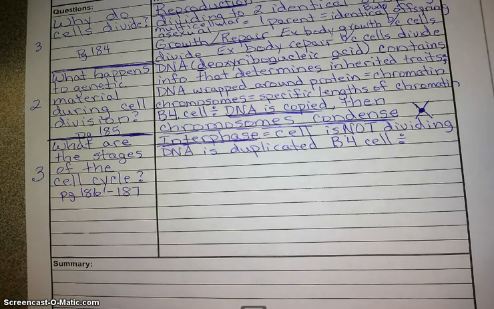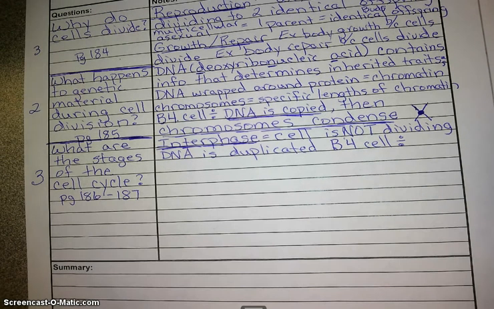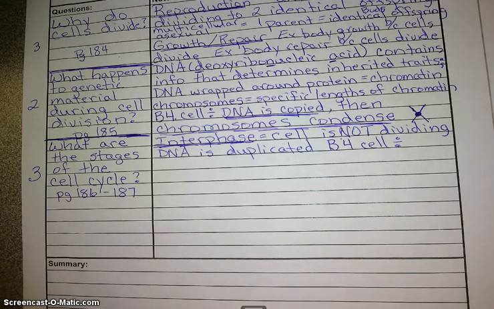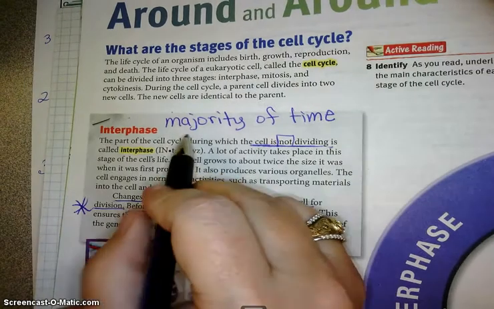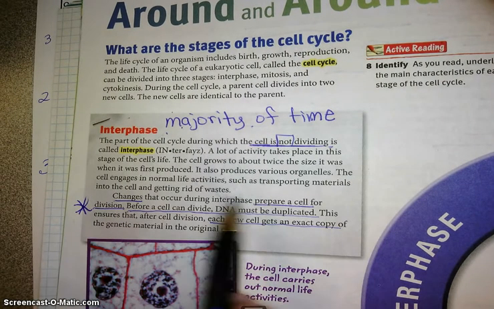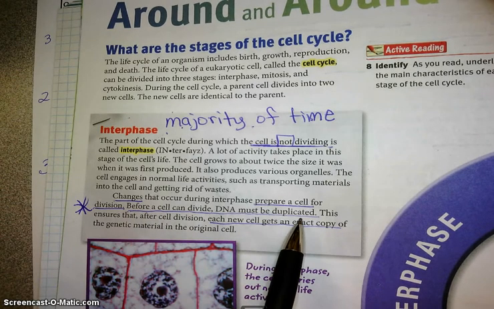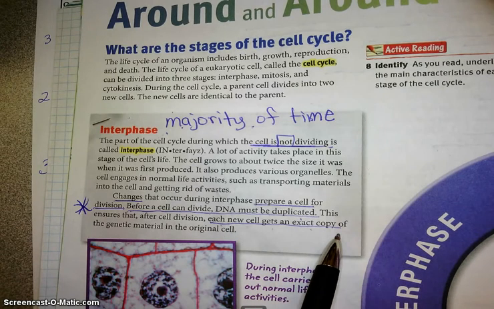After reading about interphase on page 186, it tells us that this is the phase where the cell is not actually dividing. The main thing that has to happen during interphase before we can have cell division is that the DNA has to be duplicated before cell division. Now, when we talk about cells, most of the time they are in interphase. This is the majority of the time they are in interphase. Very important, put a star by it. Changes that prepare a cell for division. Before a cell can divide, the DNA must be duplicated so that each new cell gets an exact copy of that genetic material.